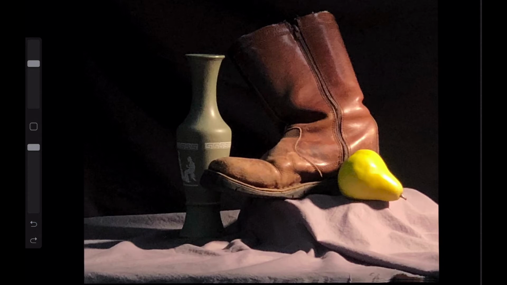Another principle that I wanted to talk about was basically how form and value relate and work with one another.